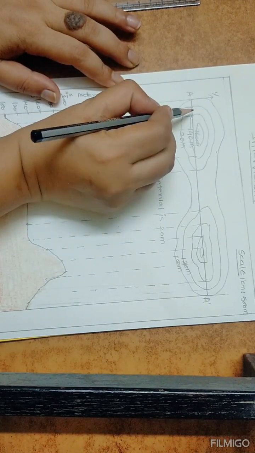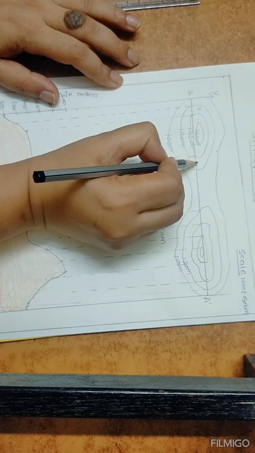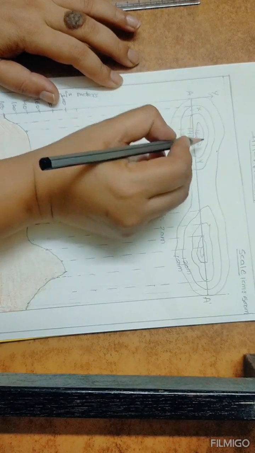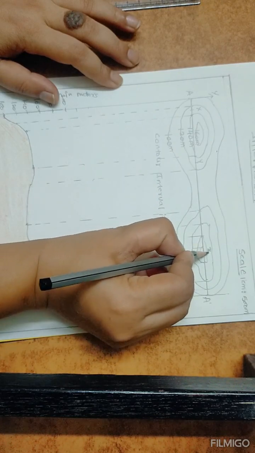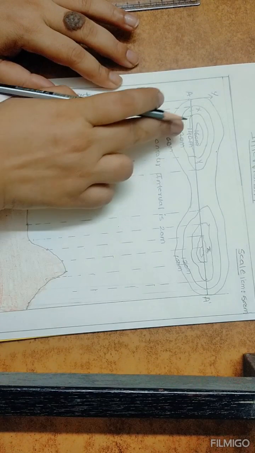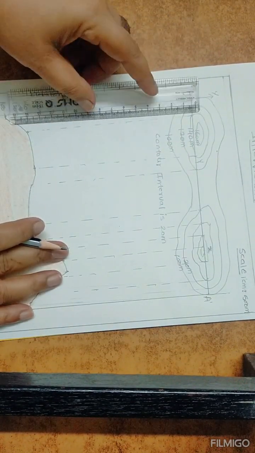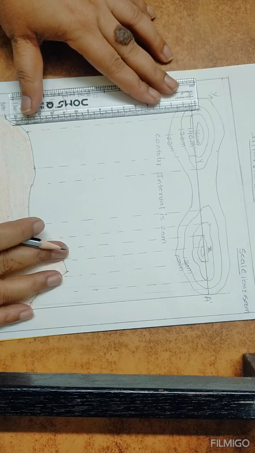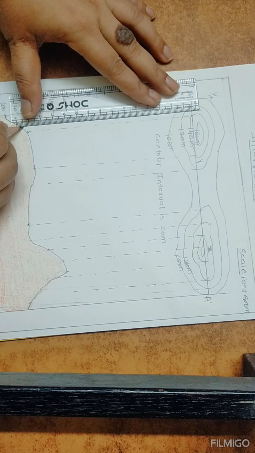So here, suppose the example is I am placing point X. Here is my point Y, and here is my point Z. Okay, now we have to find intervisibility. We just have to see the intersection point of this X, and the same point you just have to locate on this landform.